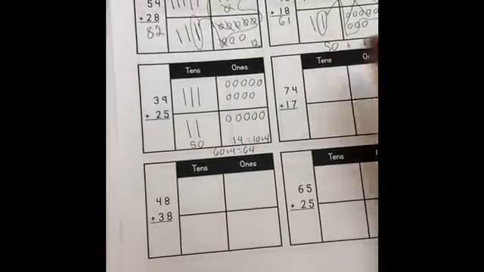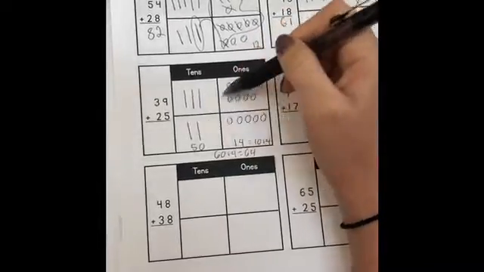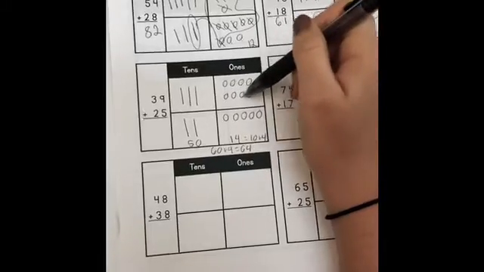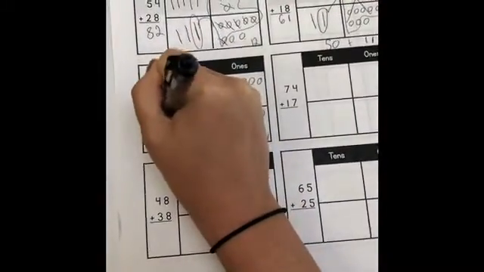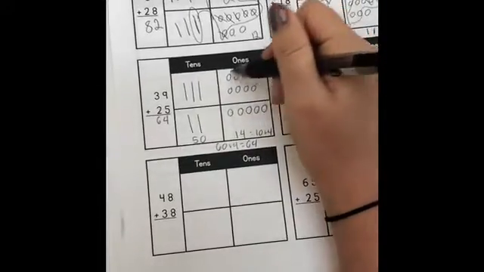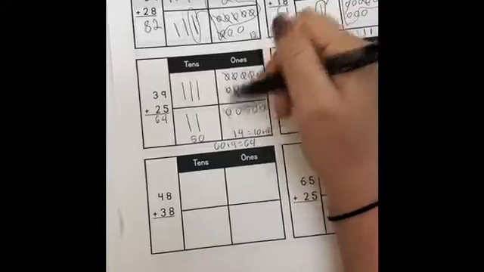Now let's see if I do that other ways. 10, 20, 30, 40, 50, 51, 52, 53, 54, 55, 56, 57, 58, 59, 60, 61, 62, 63, 64. And let's try again. 1, 2, 3, 4, 5, 6, 7, 8, 9, 10. Oh, I made a 10.